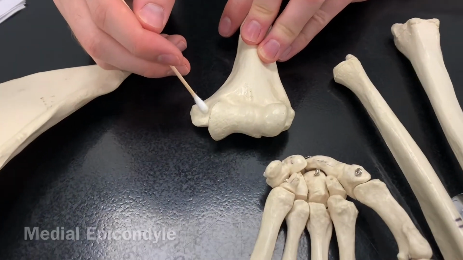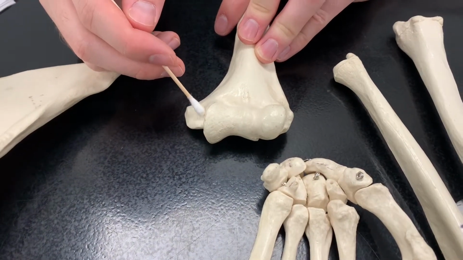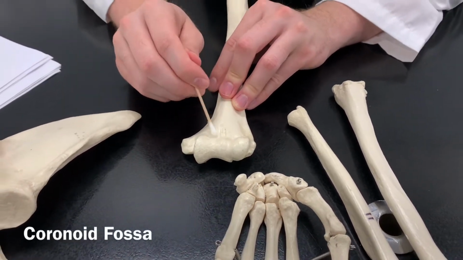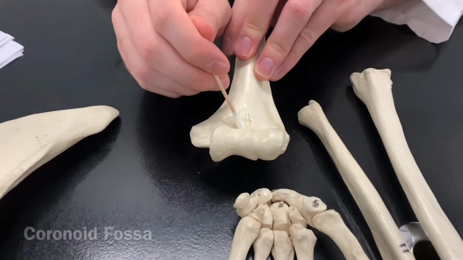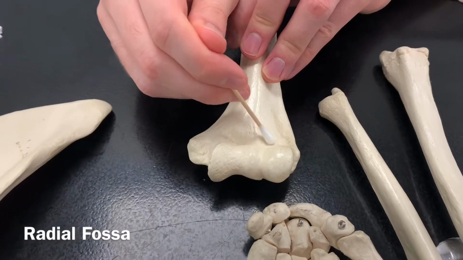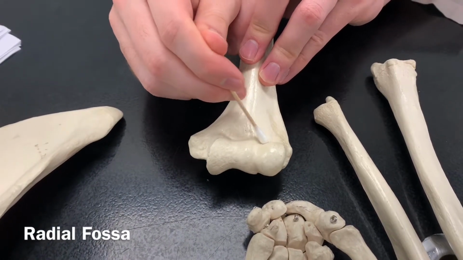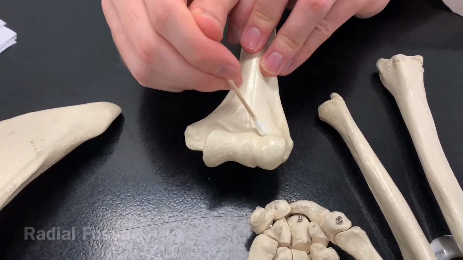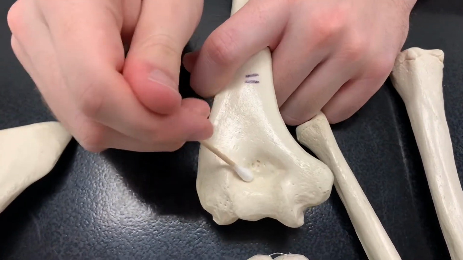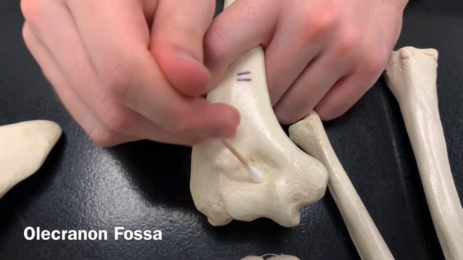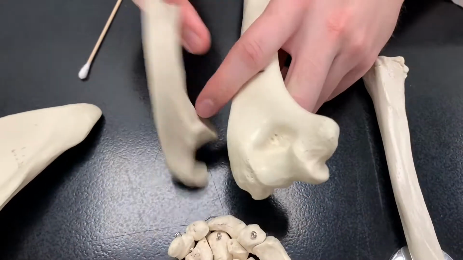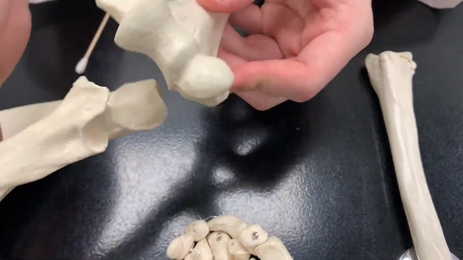Your coronoid fossa is going to be right here. It's going to be this little hole right here. Your radial fossa is going to be lateral to that, so it's going to be in this region right here. It's kind of hard to see on this model, but it's going to be kind of right underneath the capitulum. And then if you flip it over, your olecranon fossa is going to be in the back. And fossas, remember, fossas are named for what fits in them. So your ulna is going to fit in here like this.